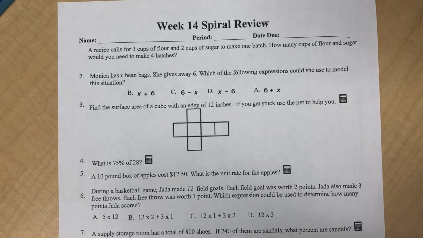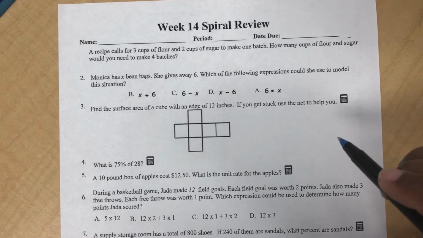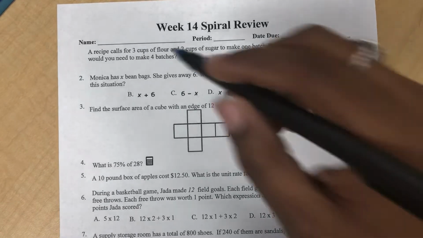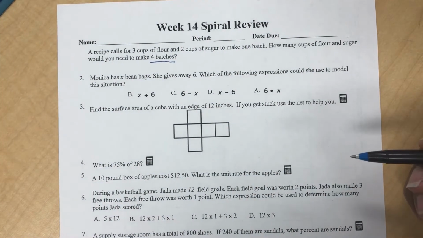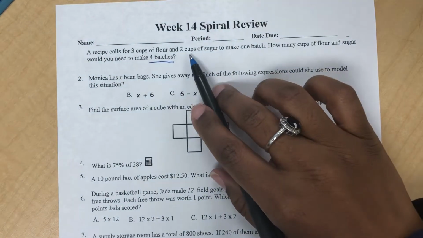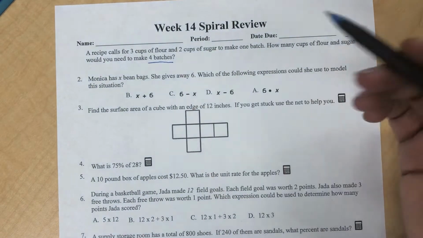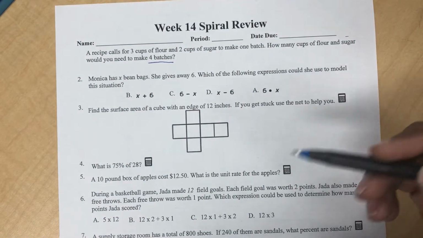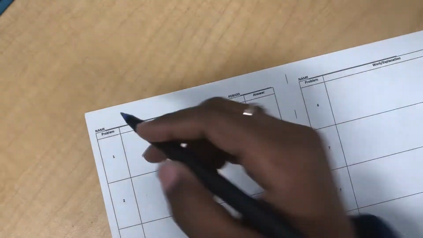Number 1 says a recipe calls for 3 cups of flour and 2 cups of sugar to make 1 batch. How many cups of flour and sugar would you need to make 4 batches? So I want to make 4 batches of the recipe, which means I'm going to have to repeat my ingredients 4 times. We learned in class that you could do it either using a double number line or a table. I'm going to do it using a table.